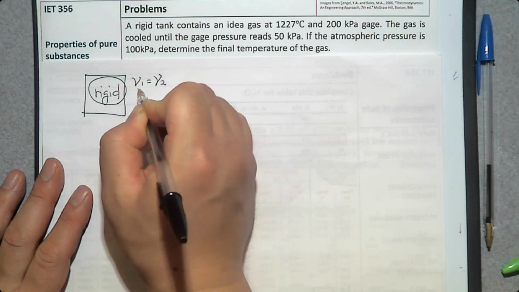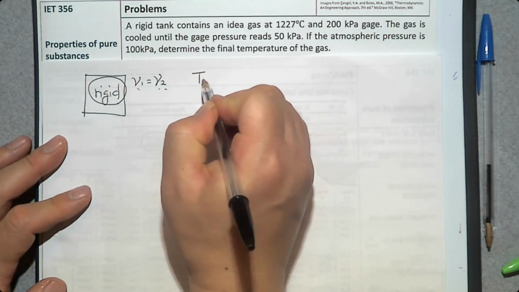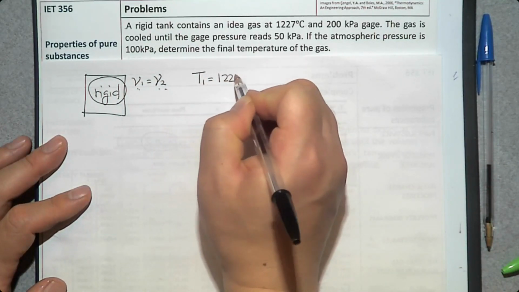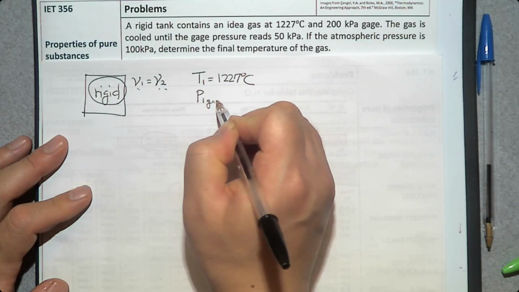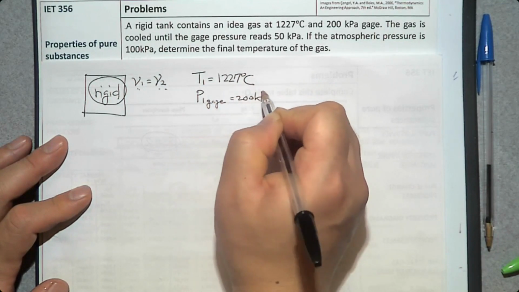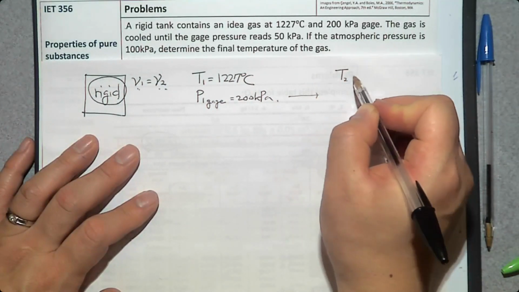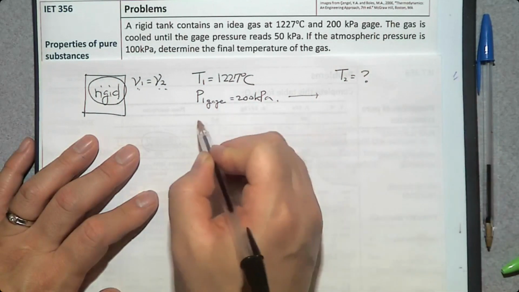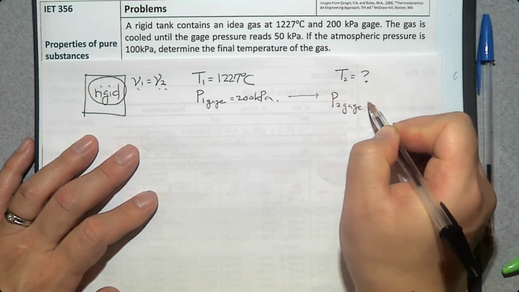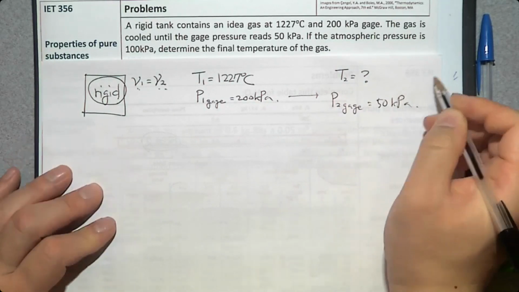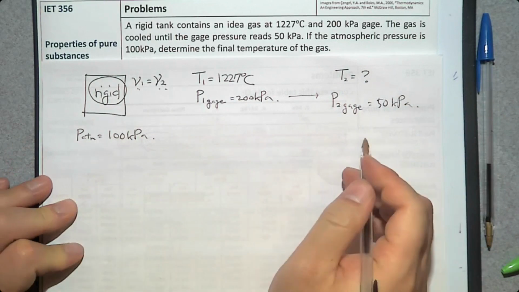The initial specific volume is the same as the final specific volume, and the initial temperature T1 is 1227 degrees Celsius, and pressure P1, that is gauge pressure, is 200 kilopascal. There's a cooling process, so we don't know the final temperature, but we know the final gauge pressure P2 is 50 kilopascal, when the outside atmospheric pressure is 100 kilopascal. So what is the final temperature?